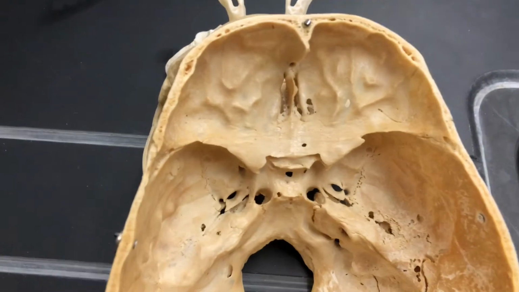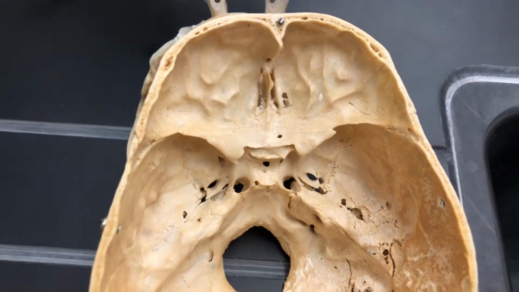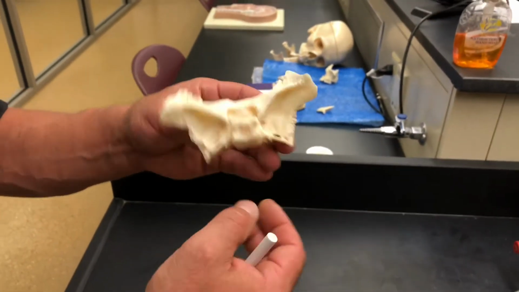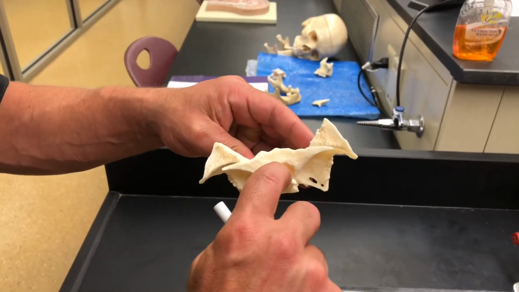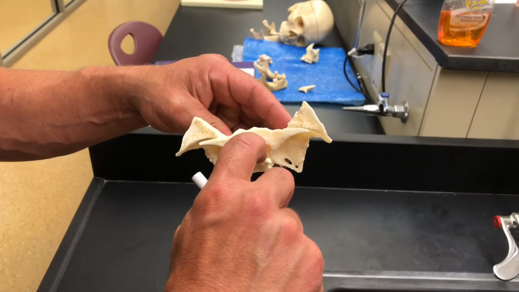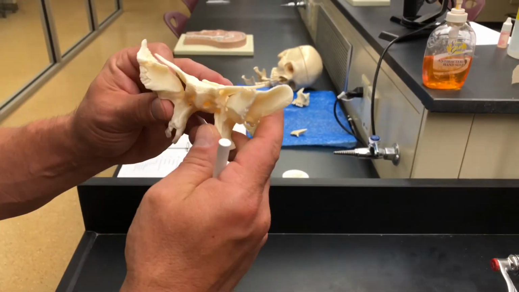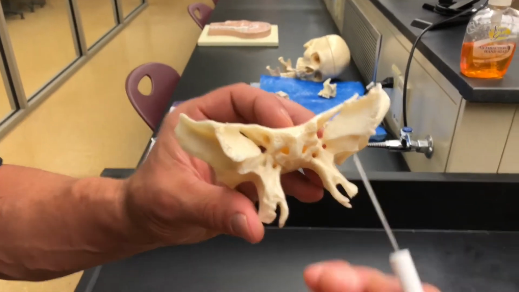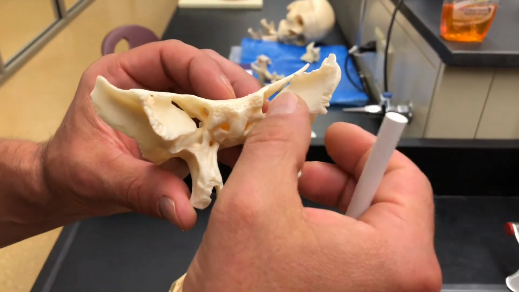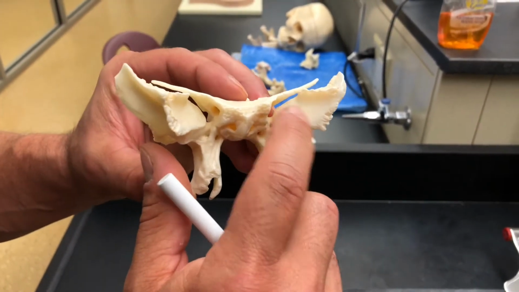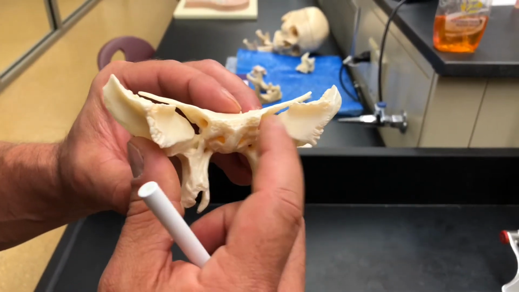Okay, and then the orbital surface of the sphenoid bone. This is the posterior surface, and you can tell the posterior region, you got this large depression, which we will come back and talk about in a little while. But we come right here on the anterior surface of the bone. You have these flat, smooth surfaces right here. These right there are the orbital surfaces of the sphenoid bone.